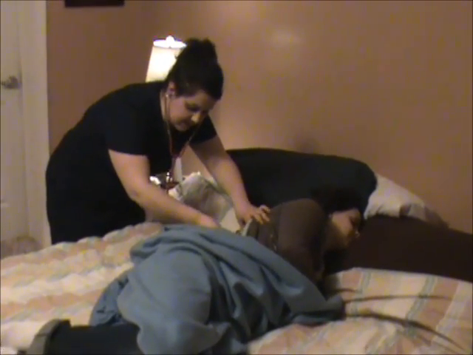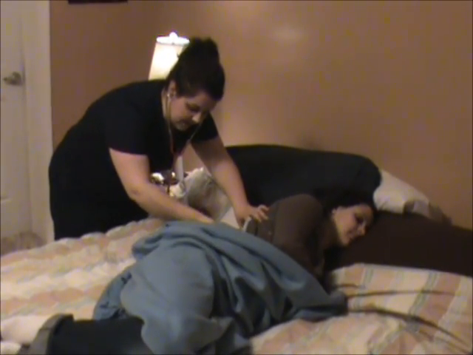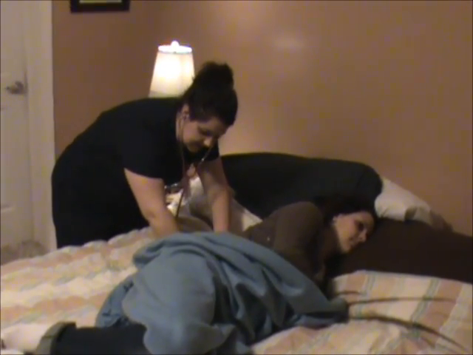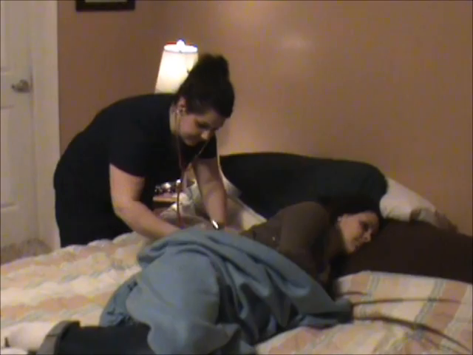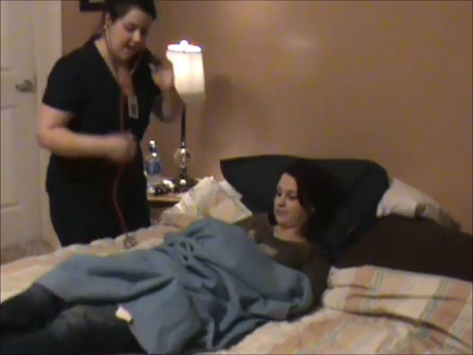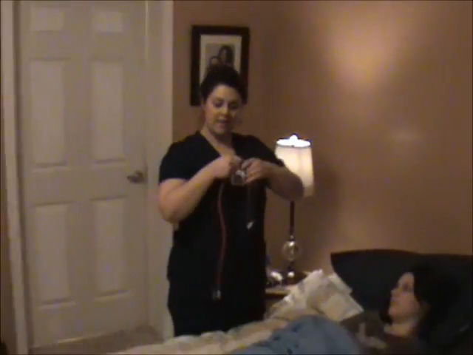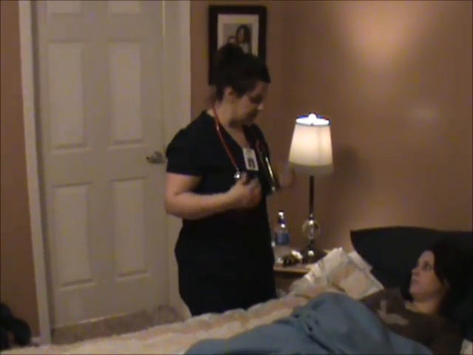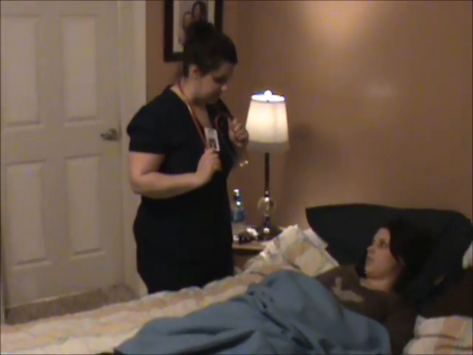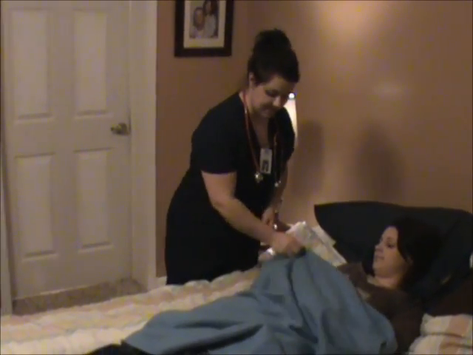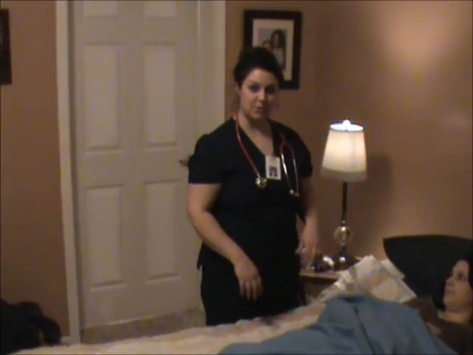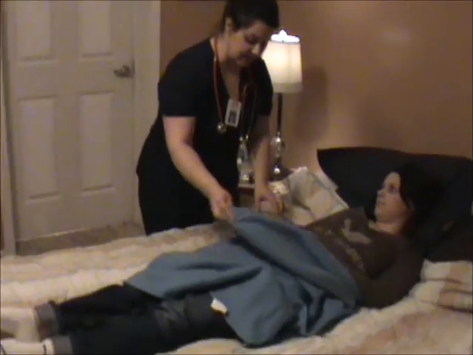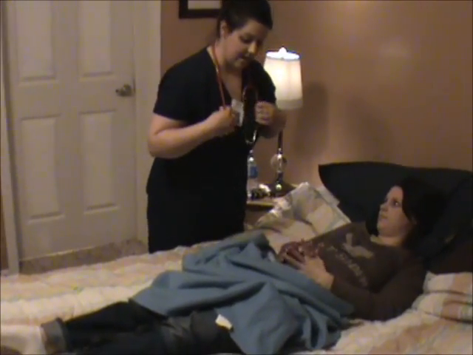I'll be doing the same thing on the back and making sure that I listen to each side evenly. And also I'll be noting if she's having any difficulty breathing. Did she have any hard times breathing? No. Okay.